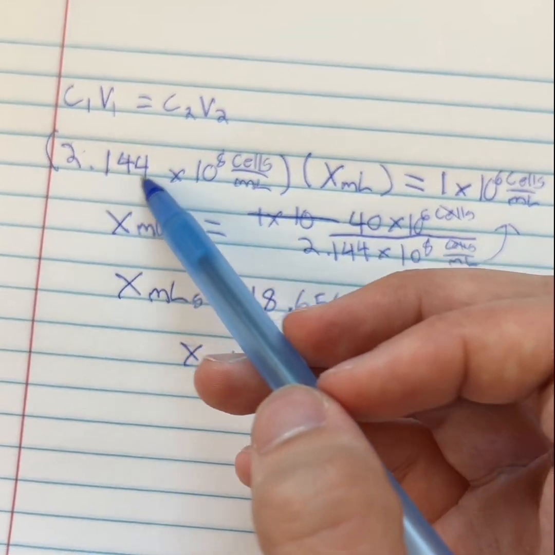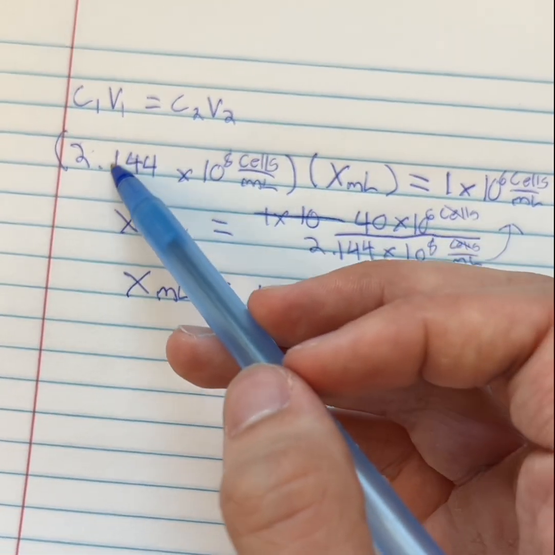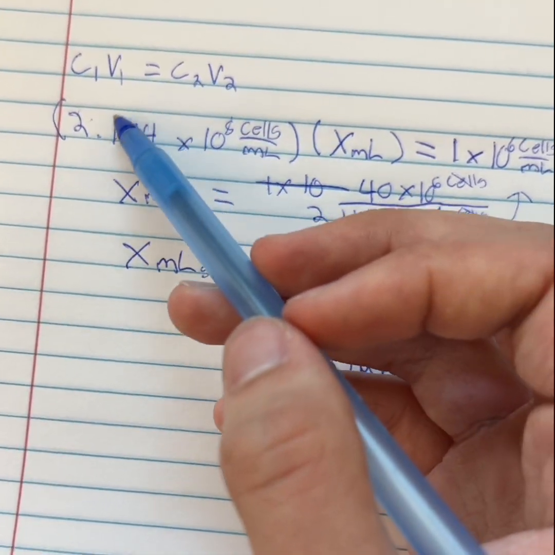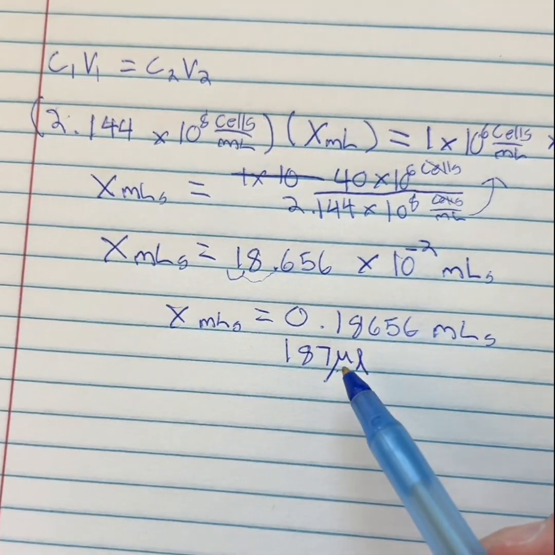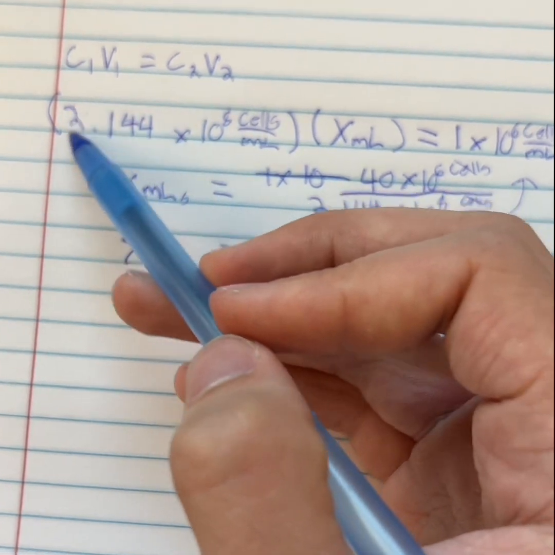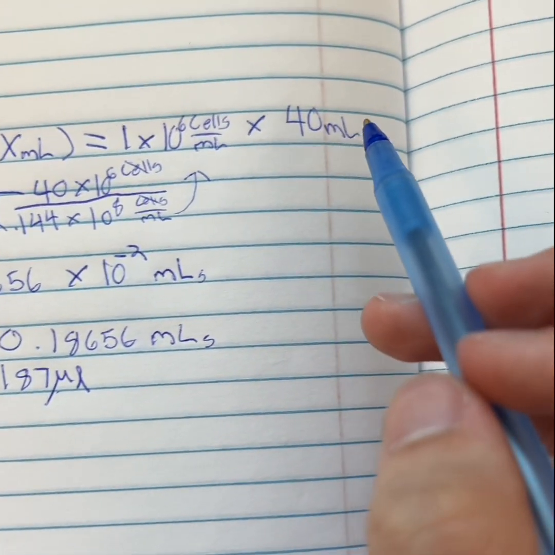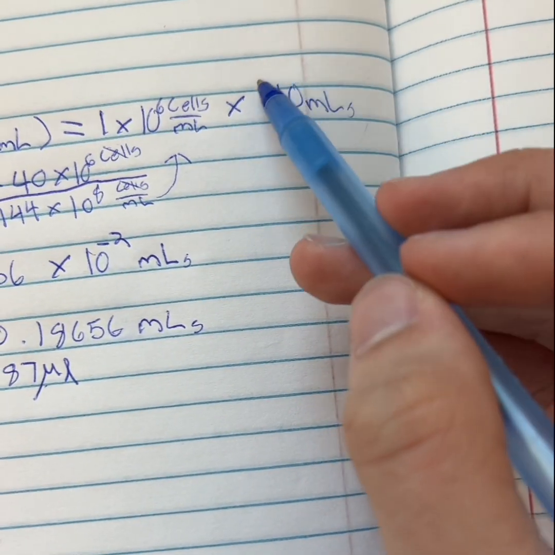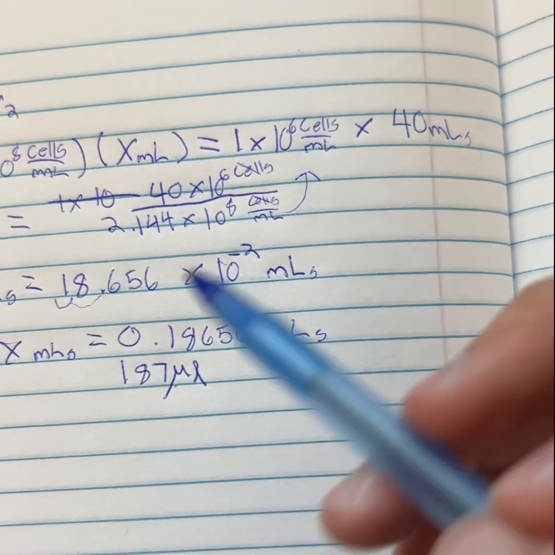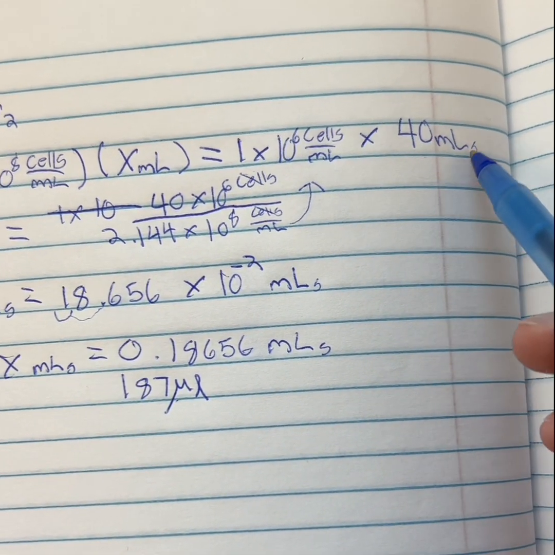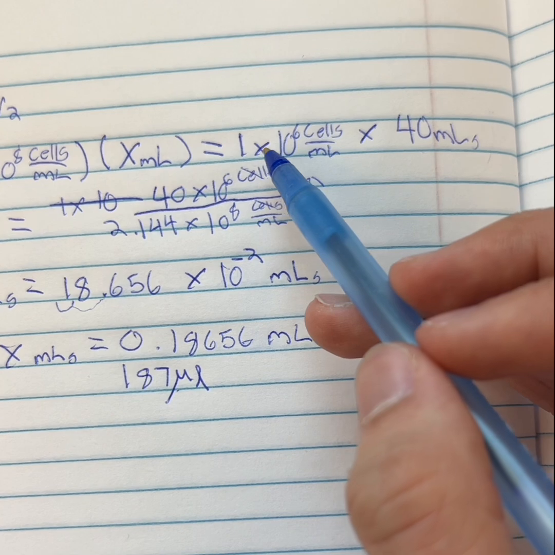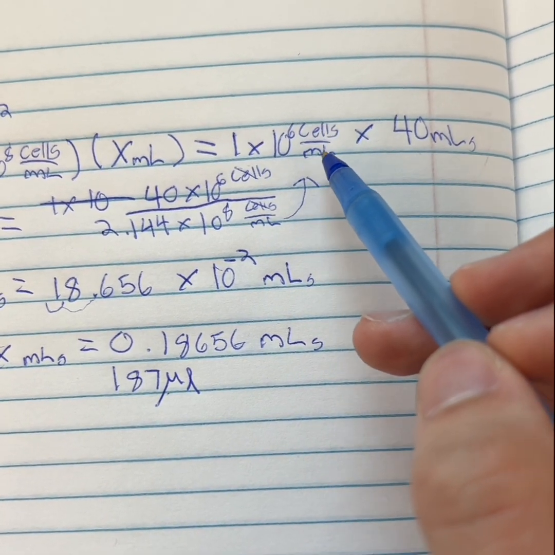So in other words, we're going to add 187 microliters of our original cell suspension. This is what we washed twice and then resuspended in a kind of arbitrary amount of RPMI. So 187 microliters of this goes into 40 milliliters of RPMI to get 40 milliliters of RPMI at 1 times 10 to the 6th cells per milliliter.